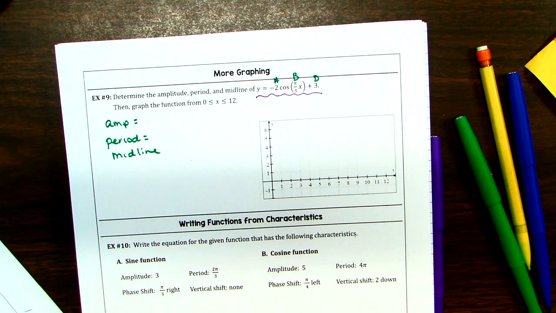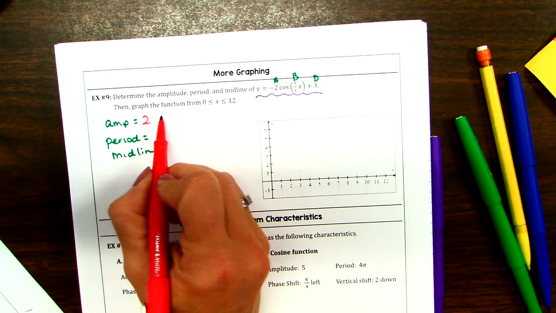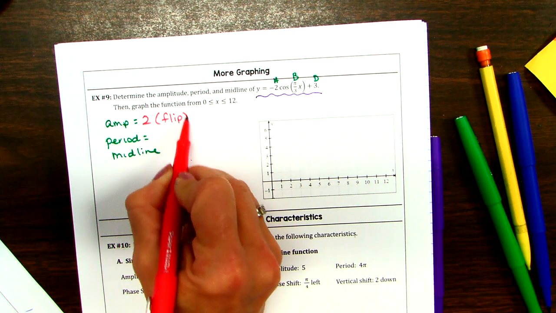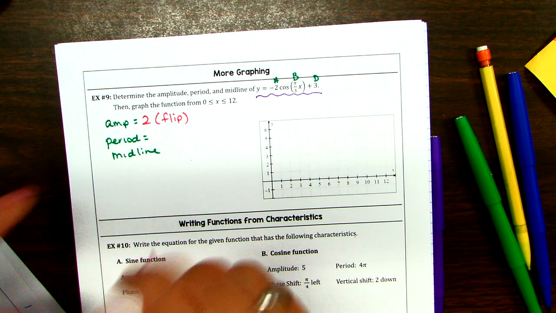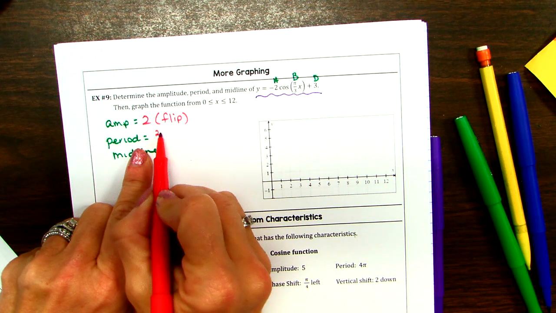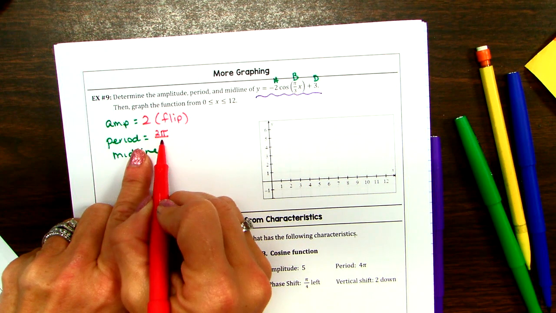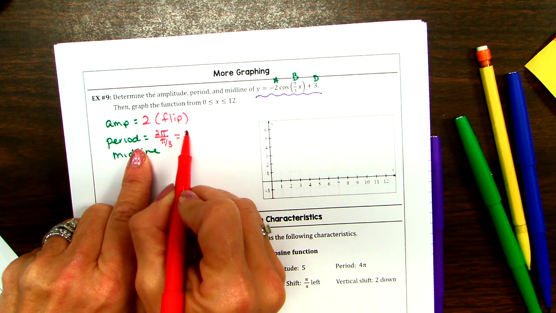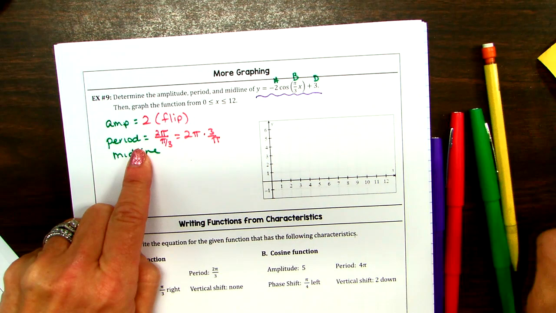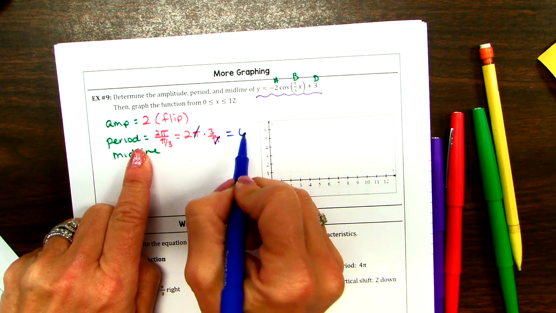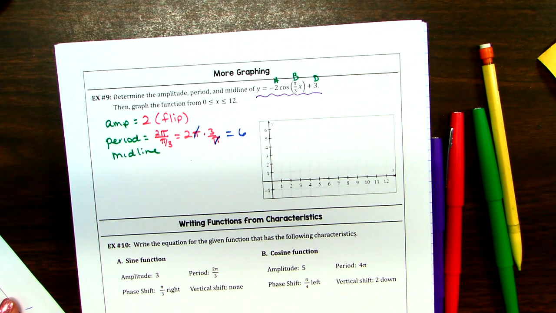Okay, so we have an amplitude of 2, with a flip. It's a cosine graph, so normally we start up. This one's going to start down. The period, we know, is 2 pi divided by pi over 3, which is keep, change, flip, pi's cancel, period of 6. And since there's no phase shift, we get to start at 0.